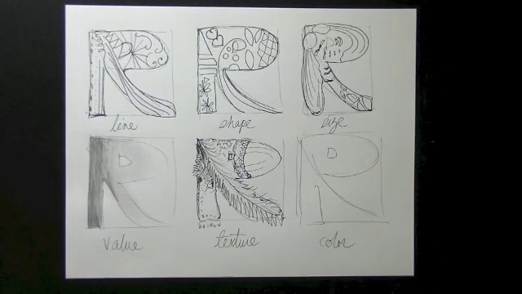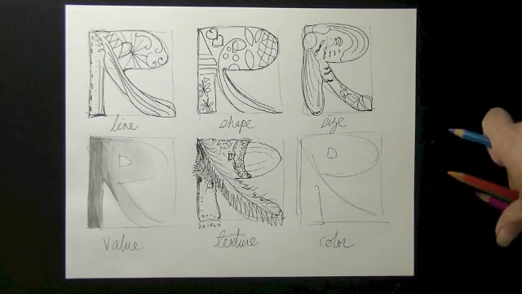Okay, so we are going to look at primary colors and secondary colors. I'm going to use the primary colors, red, yellow, and blue, as my lettering, and then for the background, I'm going to use the secondary colors. That would be the orange, green, and purple.